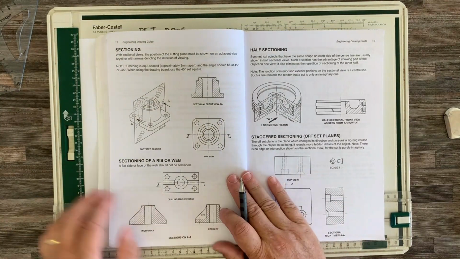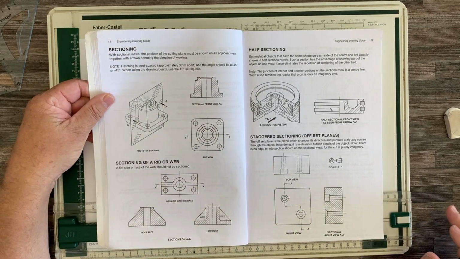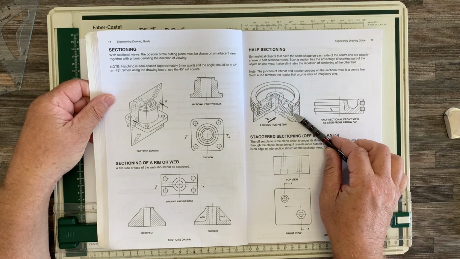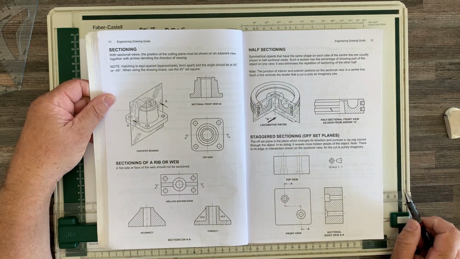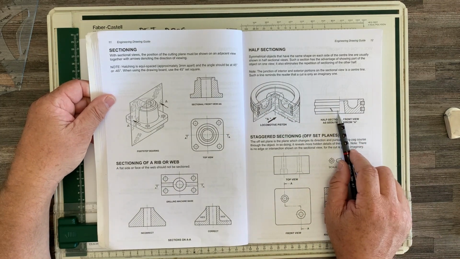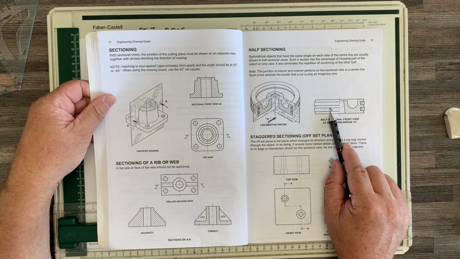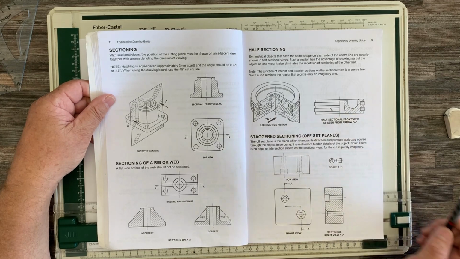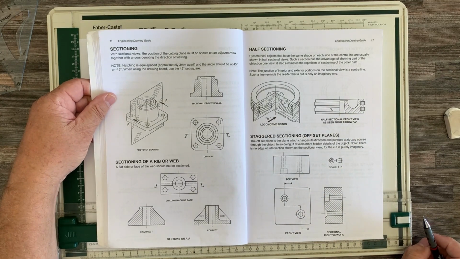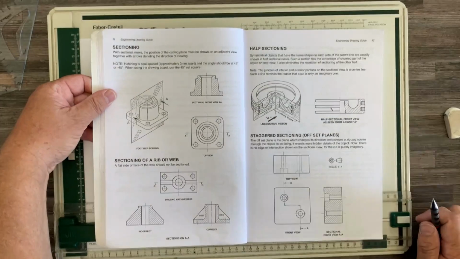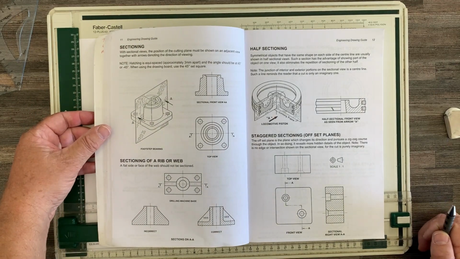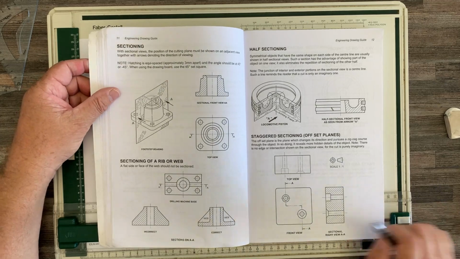So some more information on sectioning. Here we can see different types of sectioning. So here's a half section where we've cut out just a portion, and in orthographic view we will show the outside of one side of the part and we will show the sectional view of the other side of the part.